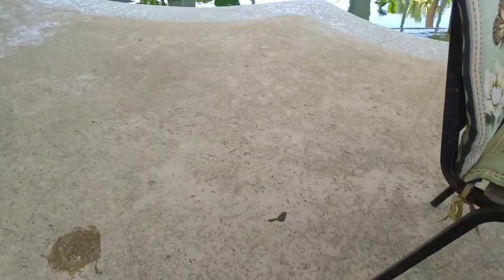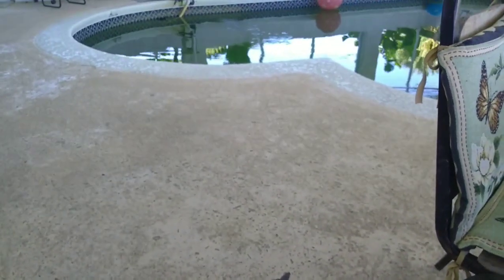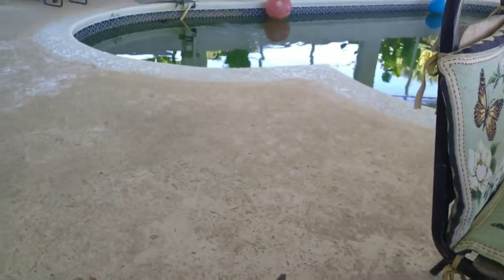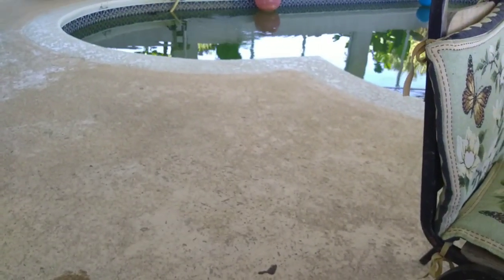So I'm just going to pan down to the ground right here. All right. And we got a nice focus lock, and everything seems to be exposed correctly. Oddly enough, that is the correct color for the pool deck. A nice off eggshell color.